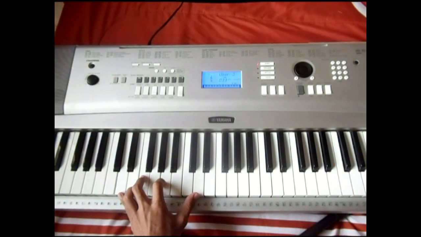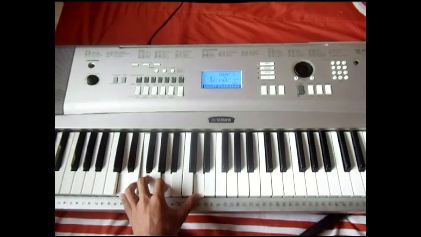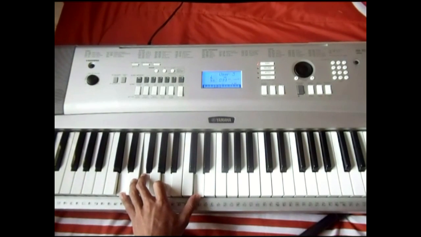So the third would be the F. To change from major to minor, you'd have to shuffle around the third of the chord, and major sounds more uplifting as opposed to the minor, which sounds more sullen and gloomy. Which is a major, and which is a minor.